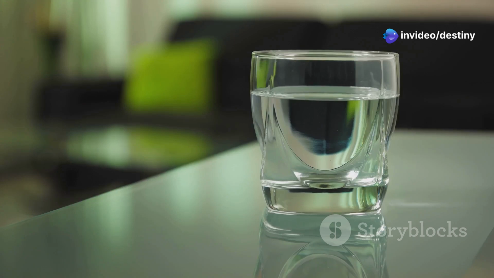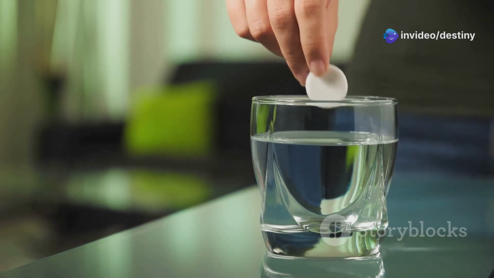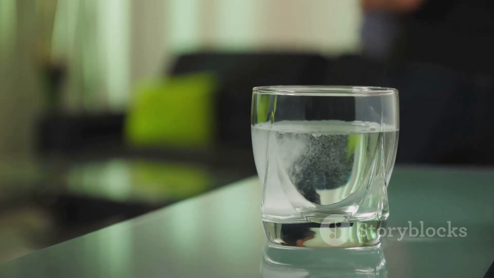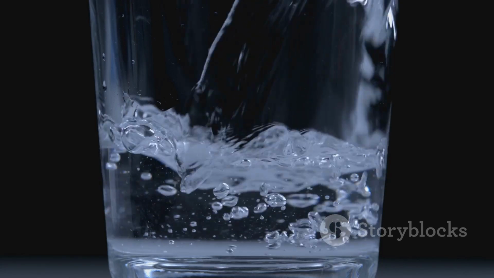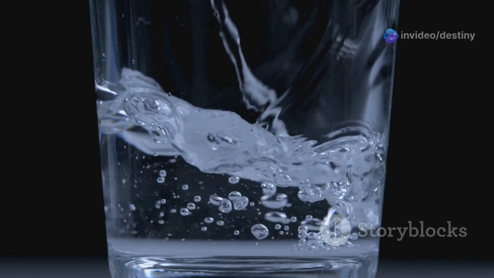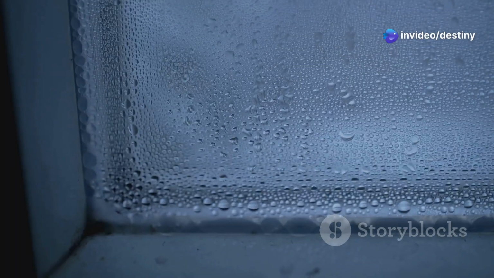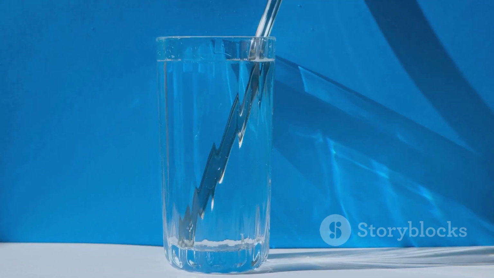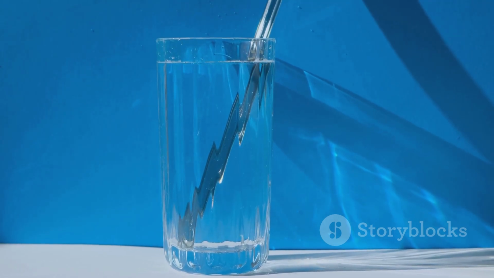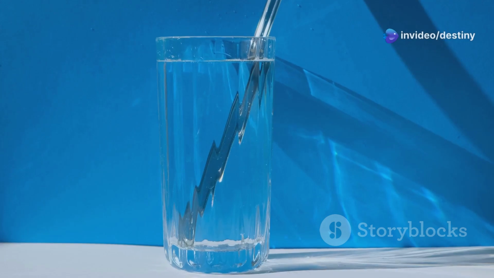Another example is the evaporation of water. If you leave a glass of water out on the counter, some of it will evaporate and become water vapor in the air. But if you leave the glass out long enough, you'll notice that the water level doesn't just keep going down until it's empty. That's because the water vapor in the air can also condense back into liquid water in the glass. Eventually, the rate of evaporation and condensation will reach equilibrium, and the water level will stay relatively constant.